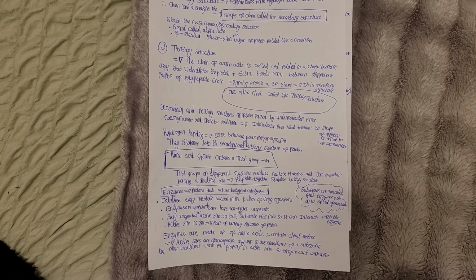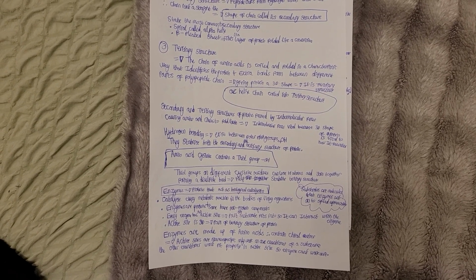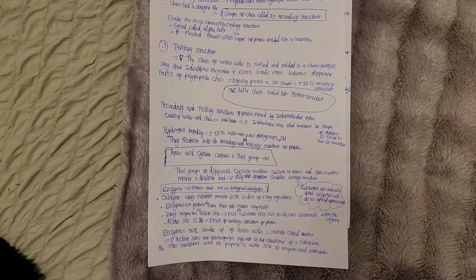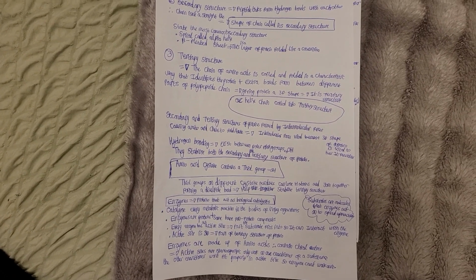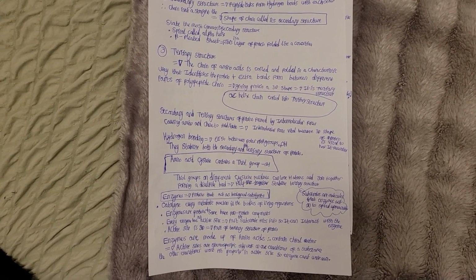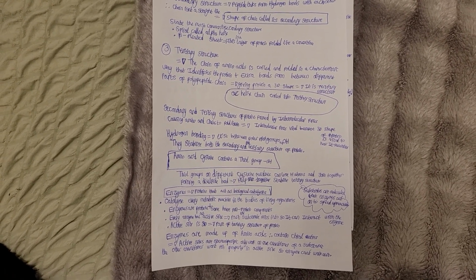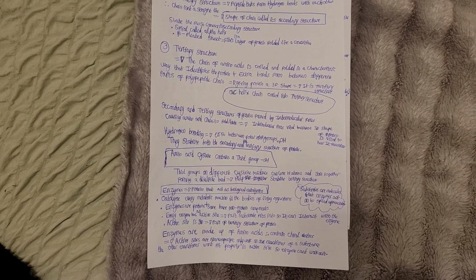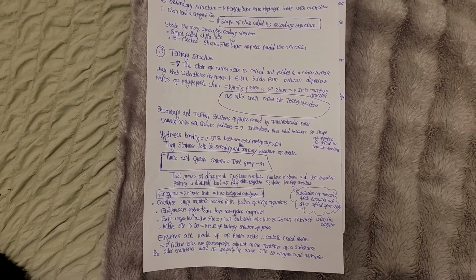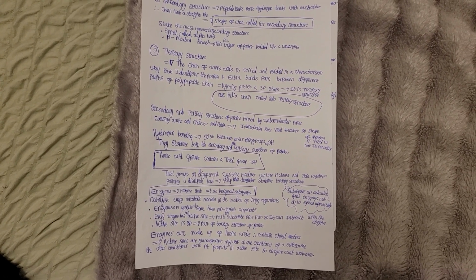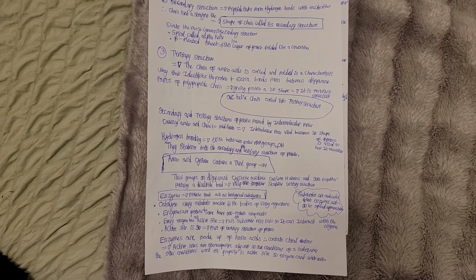The amino acid cysteine contains a thiol group, -SH, and that's really important. Therefore, the thiol groups in different cysteine residues can lose H atoms and join together, forming a disulfide bond, a sulfur-sulfur bond, helping to stabilize tertiary structure.